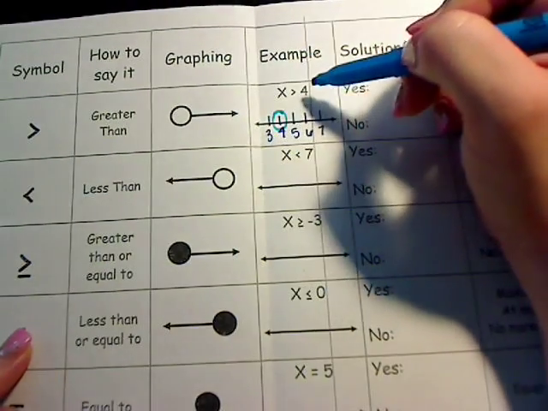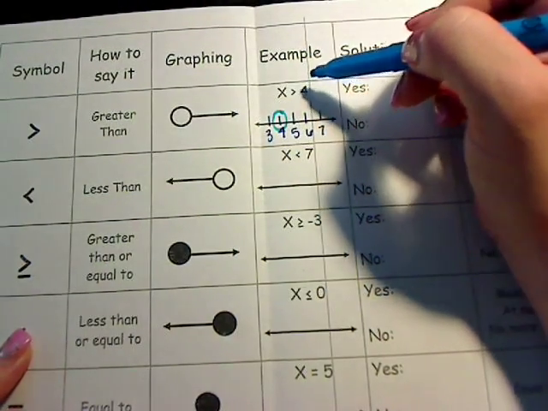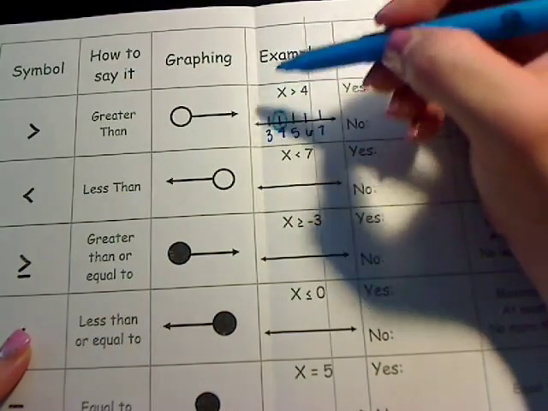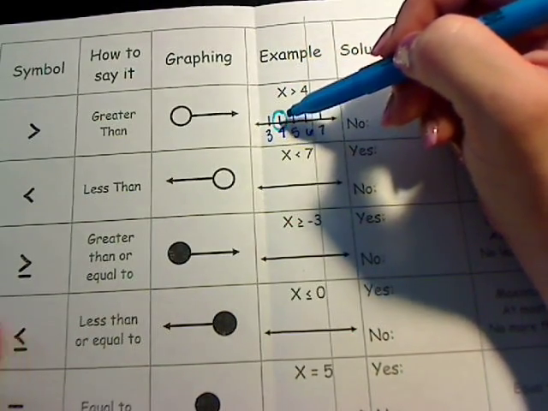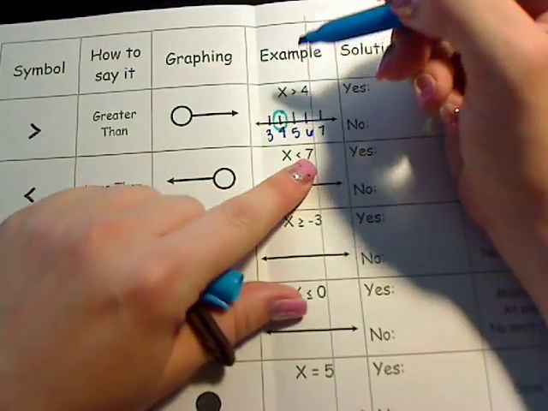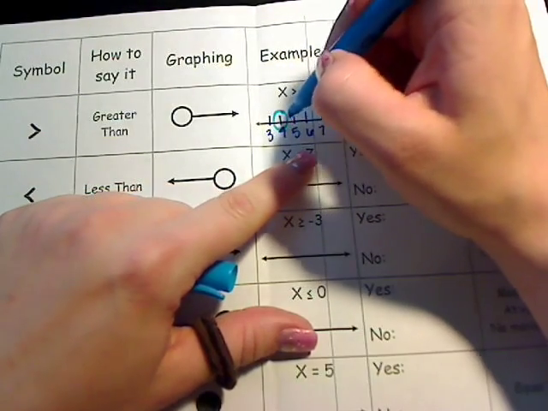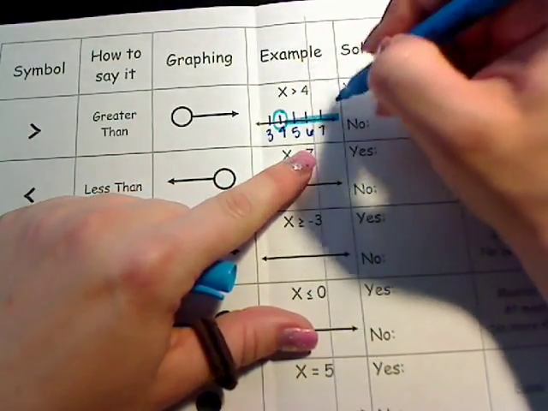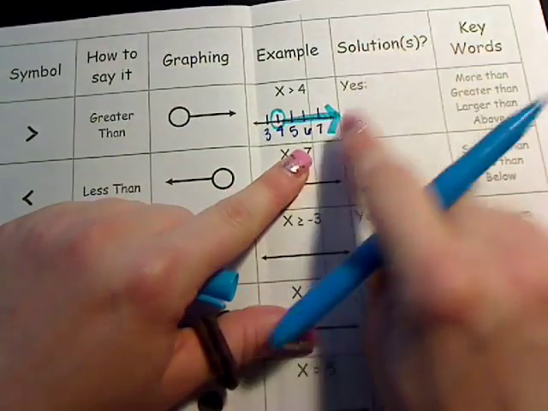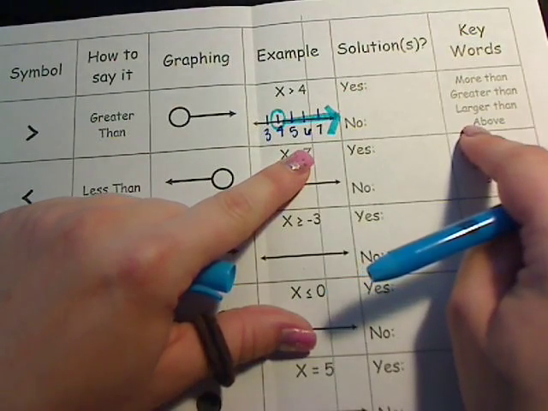Okay, but it's an open circle because I want everything greater than 4. That doesn't include the number 4, so that's why it's an open circle. It does not include the number 4, but I want everything greater than that, so greater than that on the number line. We know as we go farther right on a number line, our numbers get bigger.